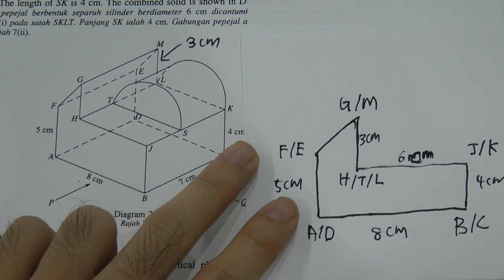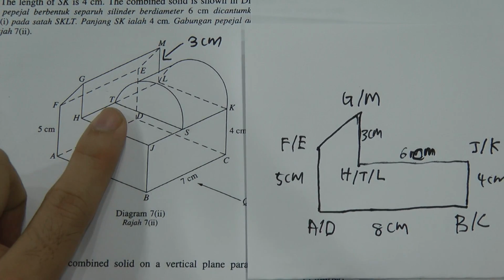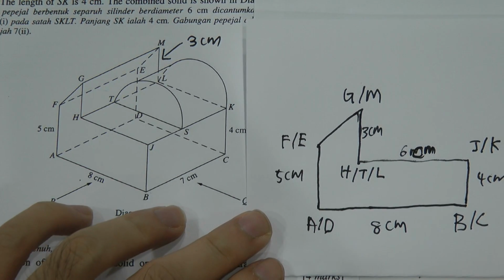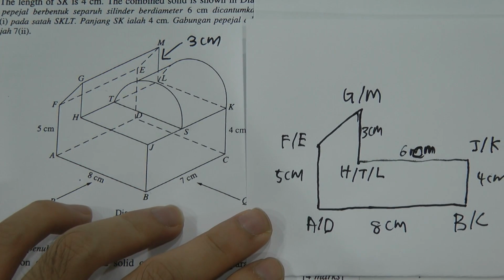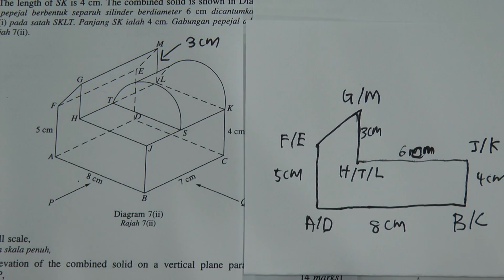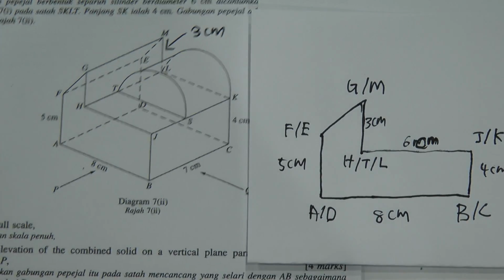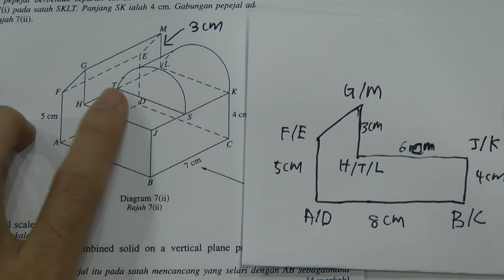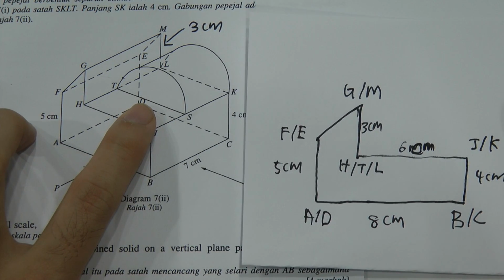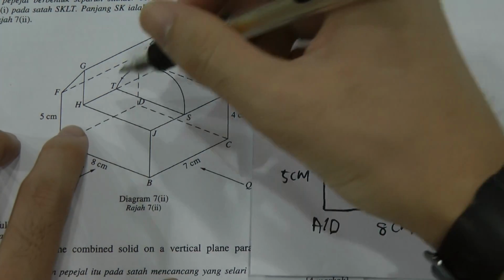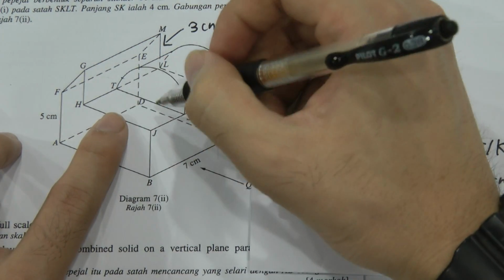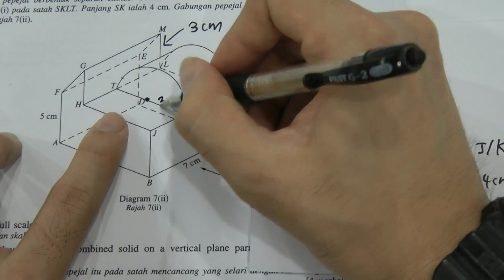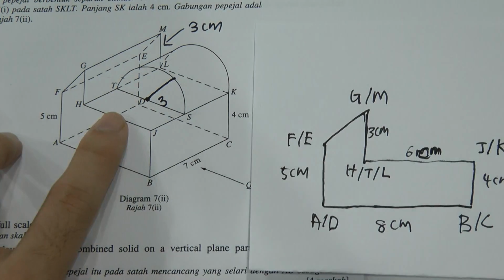Okay, and then above the 6 centimeter you will see this one. This one is a bit hard to draw because you will need the compass to draw. Because this one is 6 centimeter, obviously this one is a diameter. Diameter means the radius is 3 cm, because diameter is equal to 2 of the radius. So this one is 6 centimeters, that means the R will be 3 cm, that means this one R will be 3 cm also.